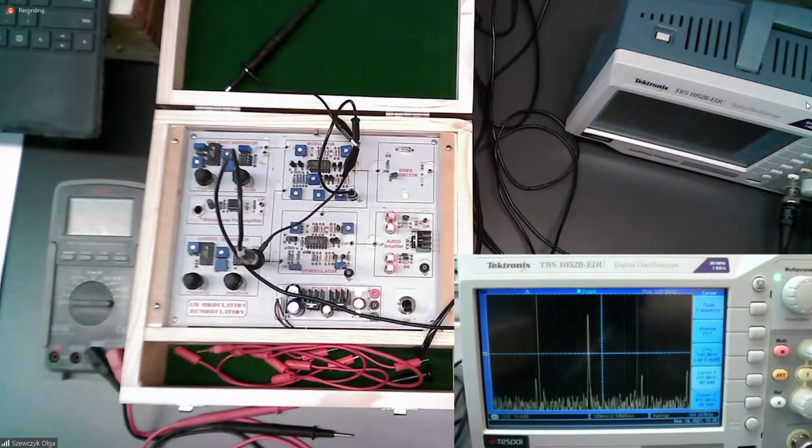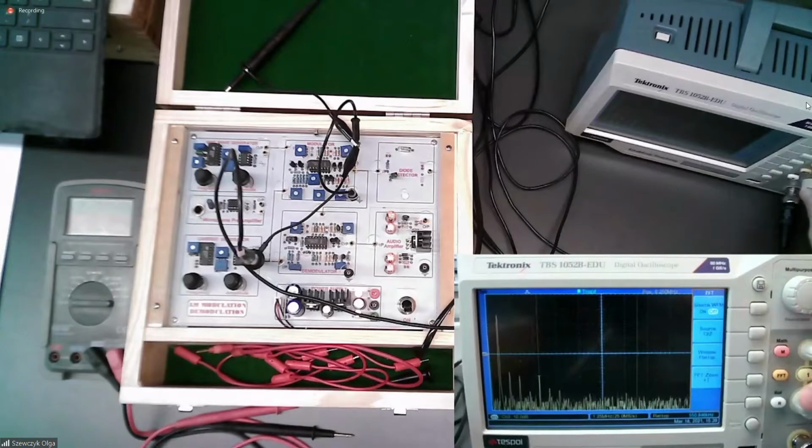And also here we can compare the spectrum in frequency domain for different windows. So this is flat top window. Hanning window.